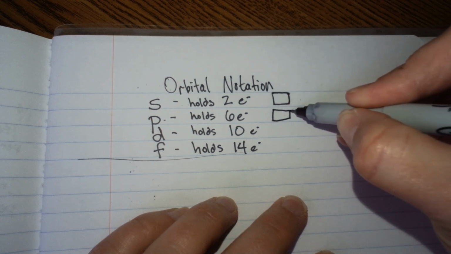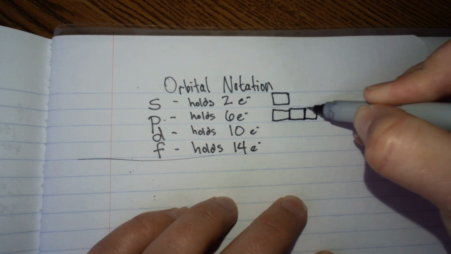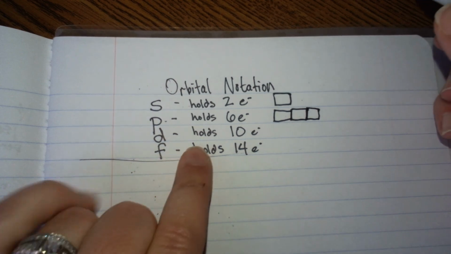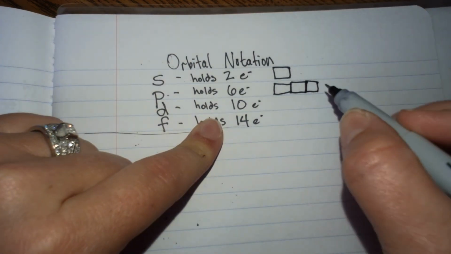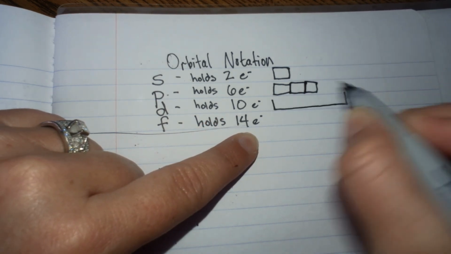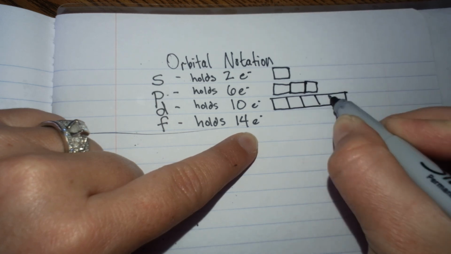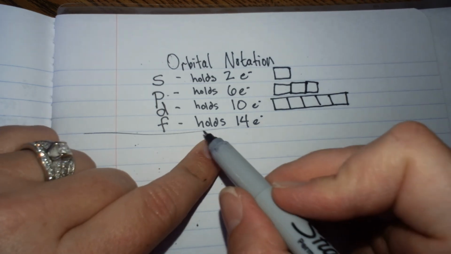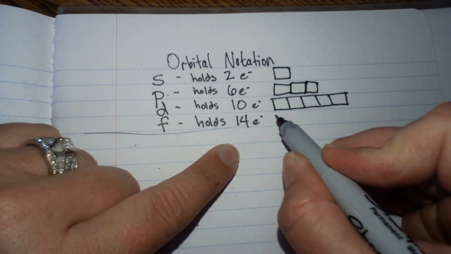And that's a terrible box, but usually the boxes are connected when we draw orbital notation. How many boxes do you need for a d orbital? 5, that's correct. How many boxes do you need for an f orbital? 7, that's right.